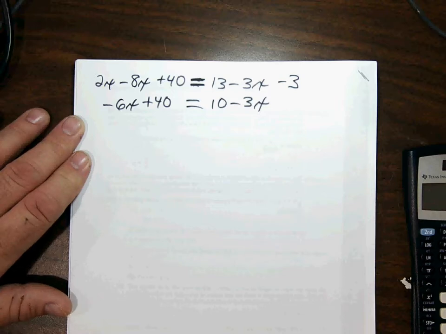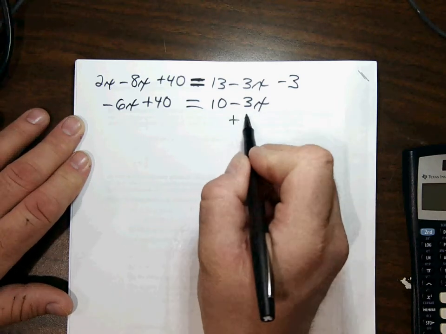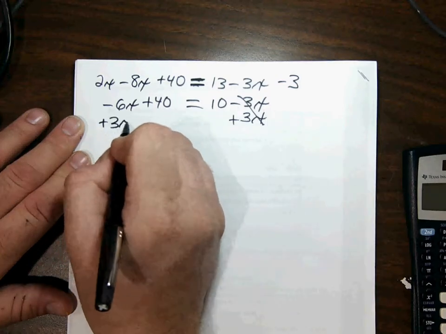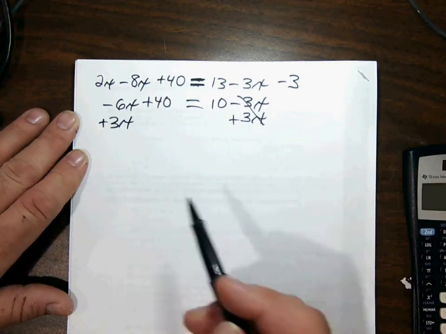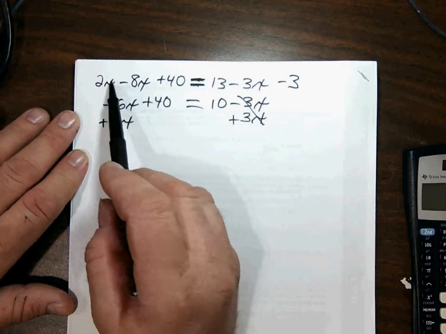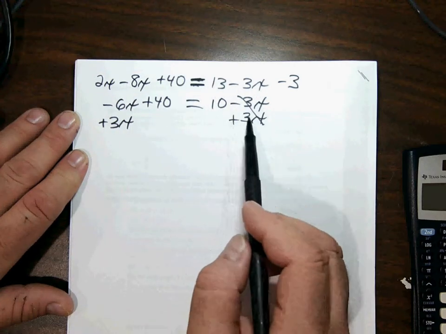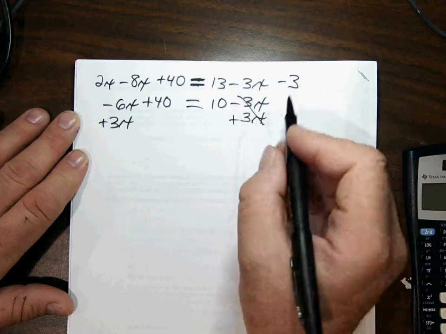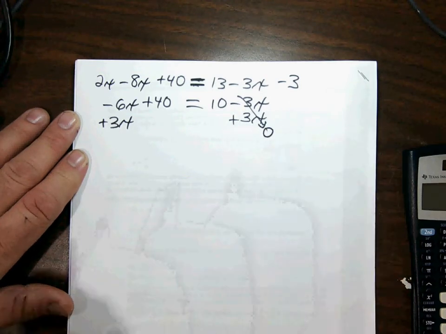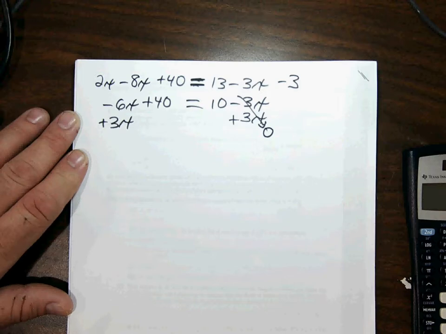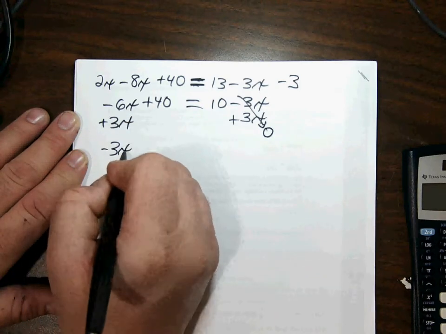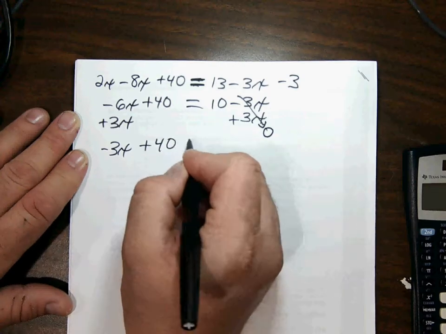X's on one side, constants on the other. I'll just throw the X's on the left, so I'm going to make that disappear. Okay, notice I did the opposite. Up here I wasn't doing the opposite. I was combining like terms. Here I'm doing the opposite. It's minus 3x. I'm going to add it because I want it to go to 0. Minus 3x plus 3x, 0. Gone. Goodbye. Now it's over here as a minus 3x plus 40 equals 10.